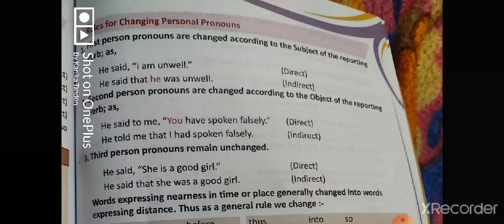Here the reporting verb is said, the first person is I. And it becomes, he said that he was unwell. So here the first person pronouns are changed according to the subject of the reporting verb. Here the subject of the sentence is I. What is the verb? Am. So the subject of that sentence is I. So it changes into he.